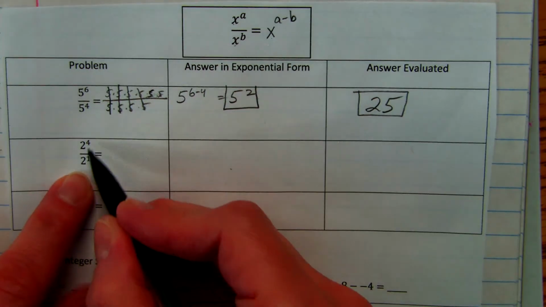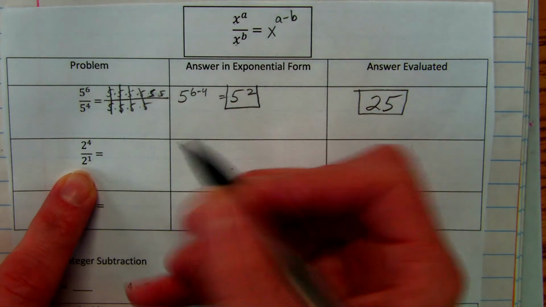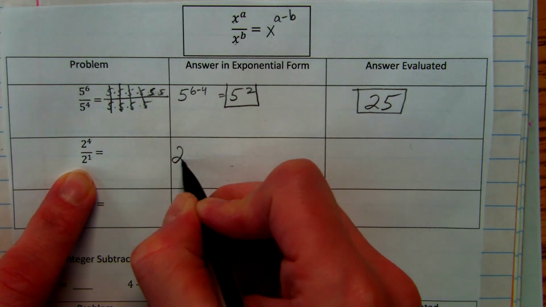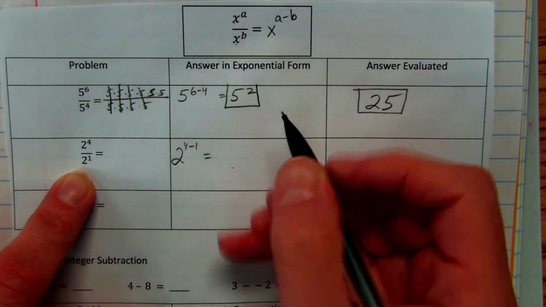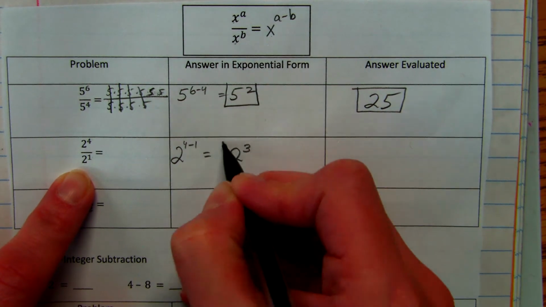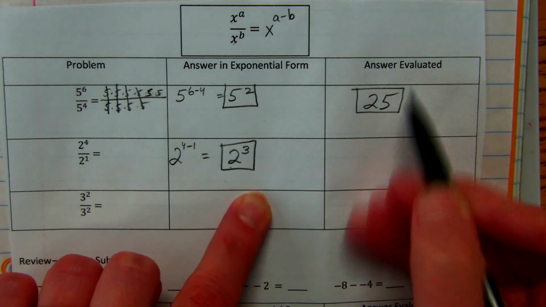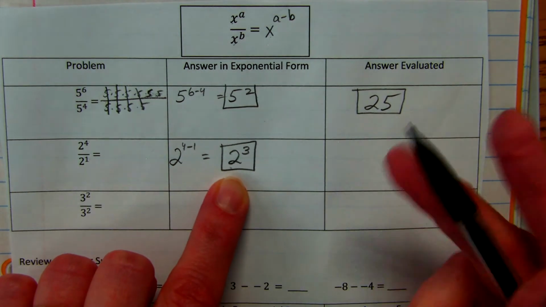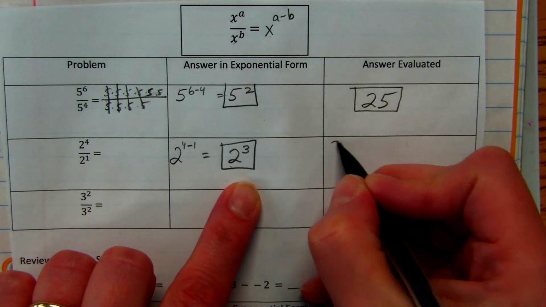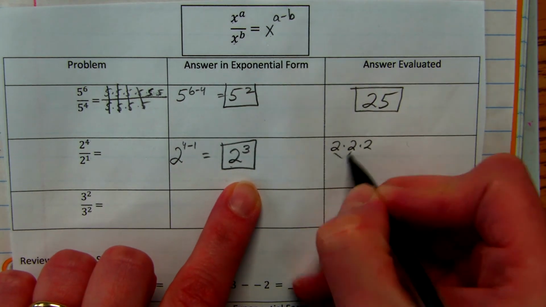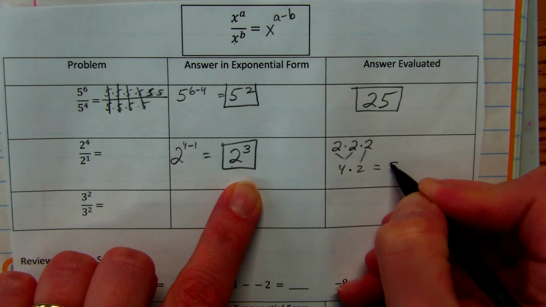So if I have 2 to the 4th over 2 to the 1st, literally I'm just going to do 4 minus 1. So 2 to the 4 minus 1 power, and 4 minus 1 is 3. So the exponential form would be 2 to the 3rd. That's my answer for exponential form. And then for the answer evaluated, I actually have to take 2 times 2 times 2. So 2 times 2 is 4, and 4 times 2. Sometimes it helps to write it out. So 2 times 2 is 4, and then times 2 is 8.